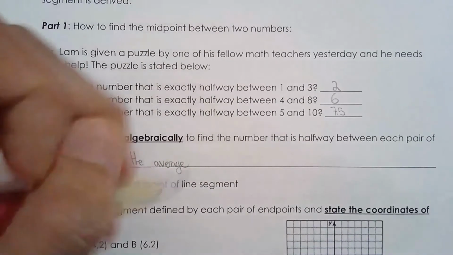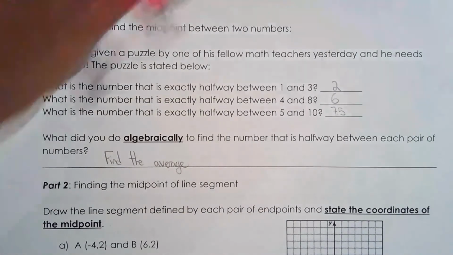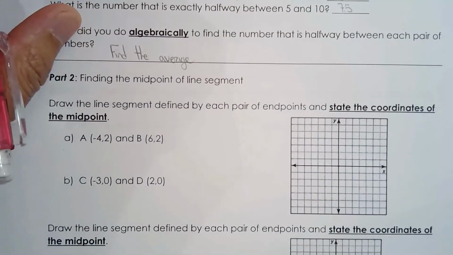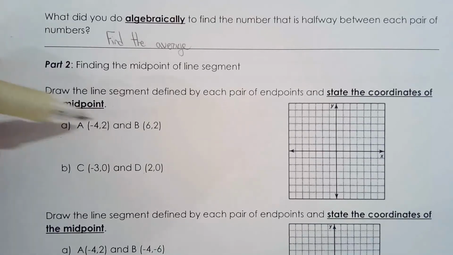I'm going to assume that you remember, but you can write that down as well if you forgot how to find the average. Add the two numbers and divide by 2. So that idea is actually going to translate really well to what we're going to do in a few seconds, because we are now trying to find the midpoint between 2 points. Midpoint of a line segment.